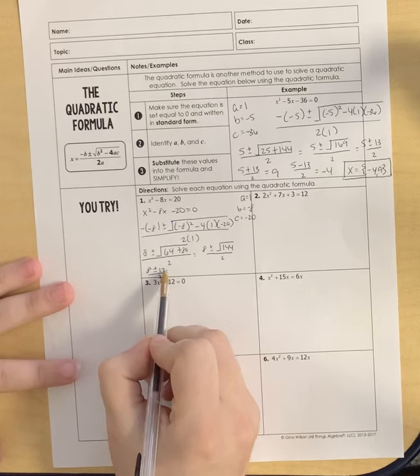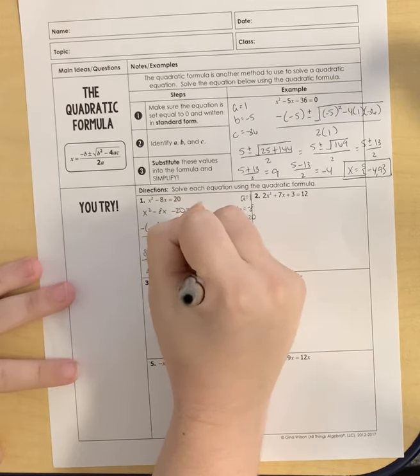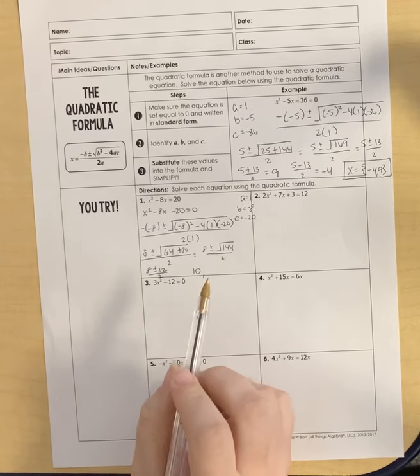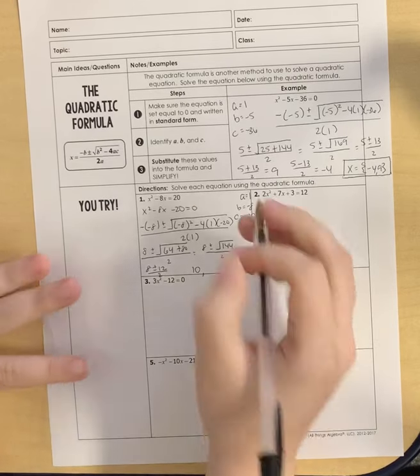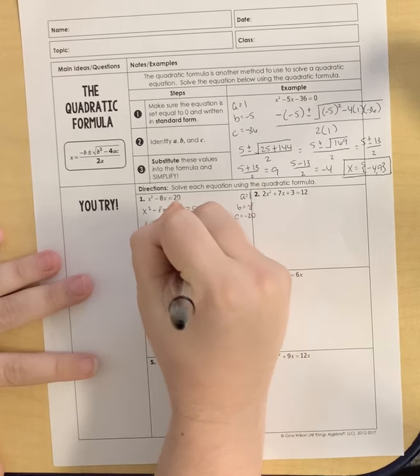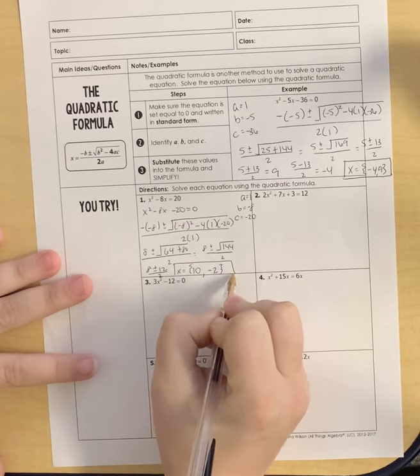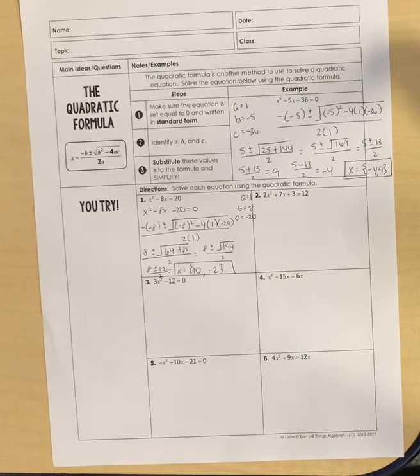Okay, well 8 plus 12 is 20. 20 divided by 2 is 10. 8 minus 12 is negative 4. Negative 4 divided by 2 is negative 2. And I know I have that in the wrong order there, but I had already started writing this, so that's fine. That's our solution set; you can actually say negative 2, 10, same thing.